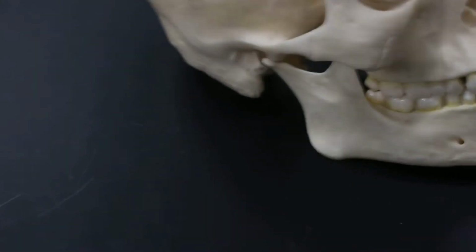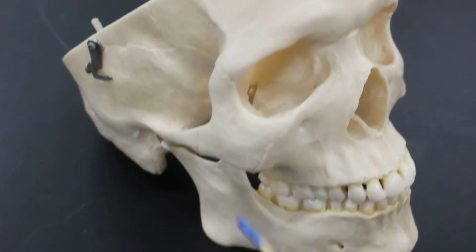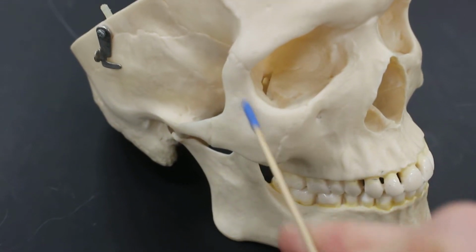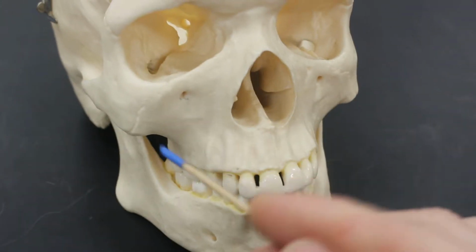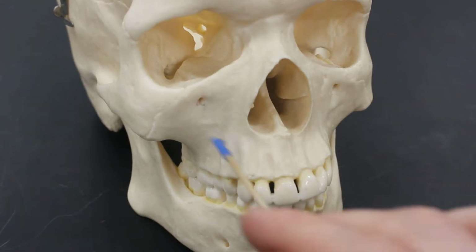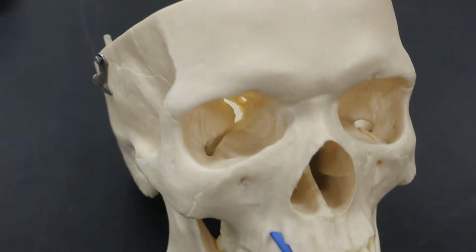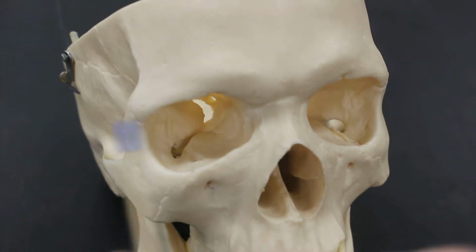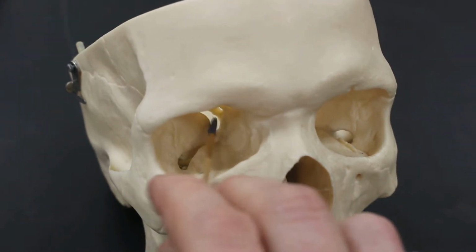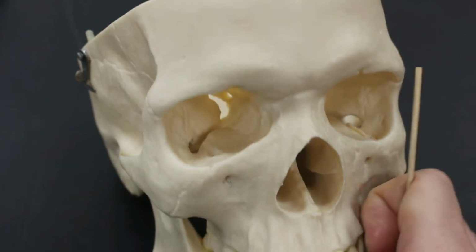So I'll flip the skull around. For the facial bones, we have the zygomatic bone here. We have the mandible down here. We have the maxilla bone here. We have the nasal bones here and here, the lacrimal bone here. Deep down in here, some more sphenoid bone and ethmoid bone.